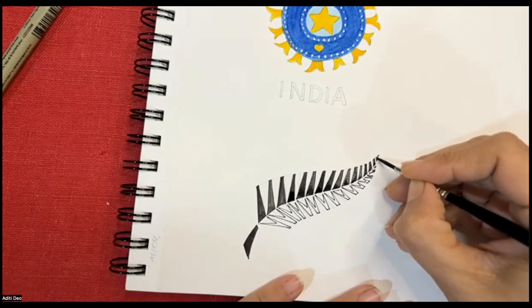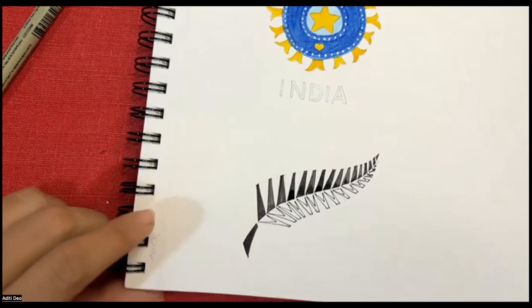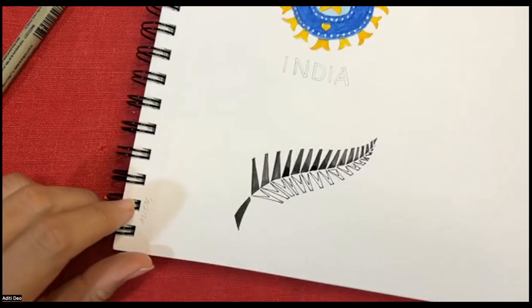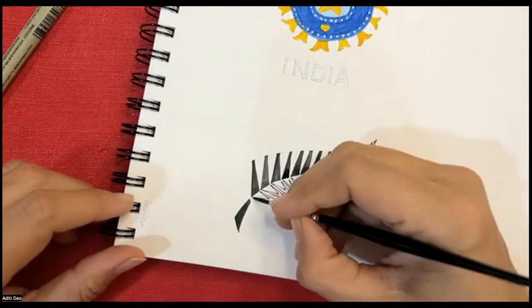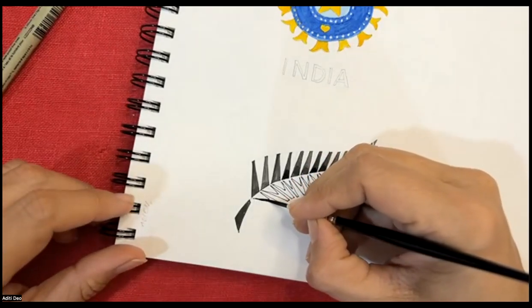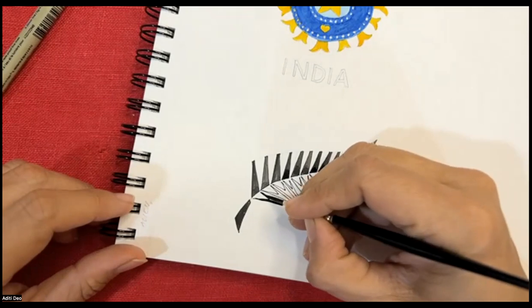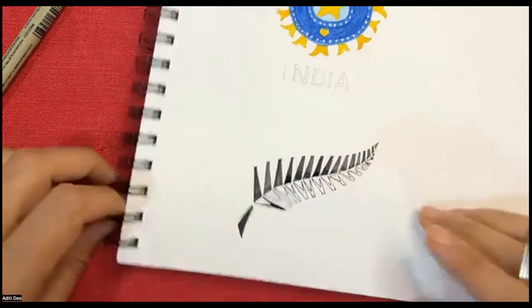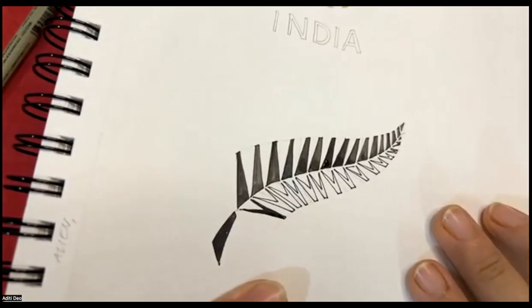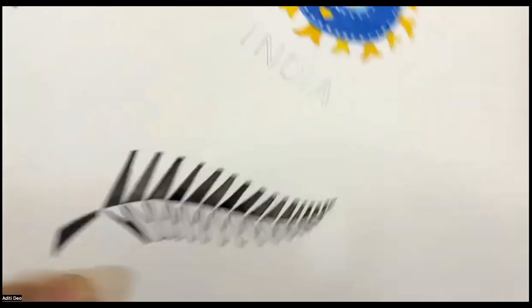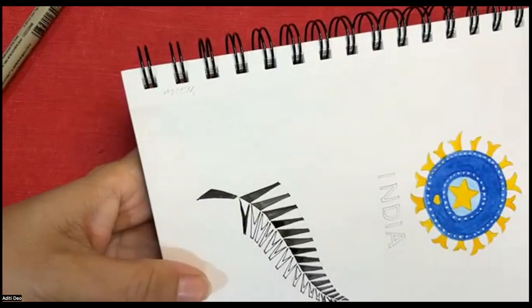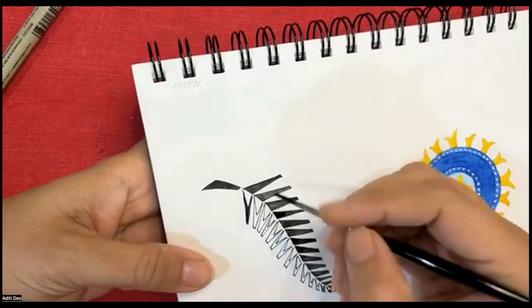Ma'am, the mini triangles in the leaves at the lower part, are they supposed to be white or black? Yes, they're white. See, now I'm going to paint only the outside part of the triangle. See? So it remains white. The inside triangle part is white.